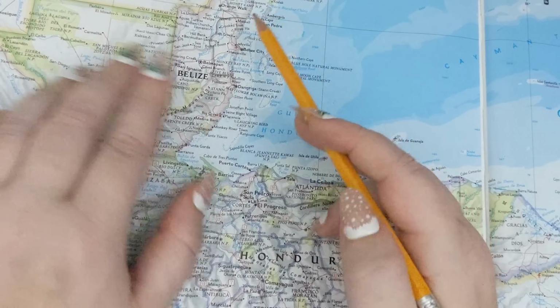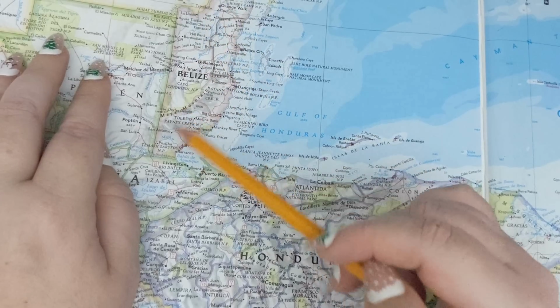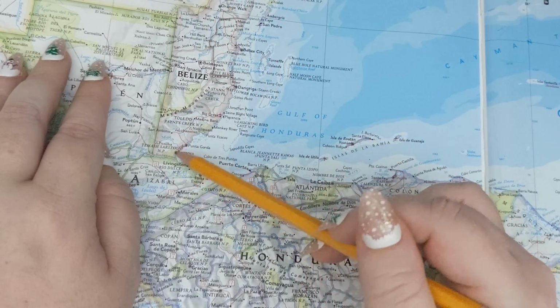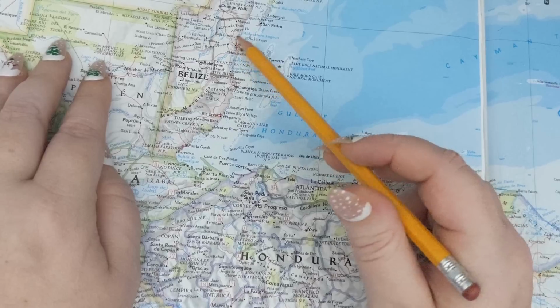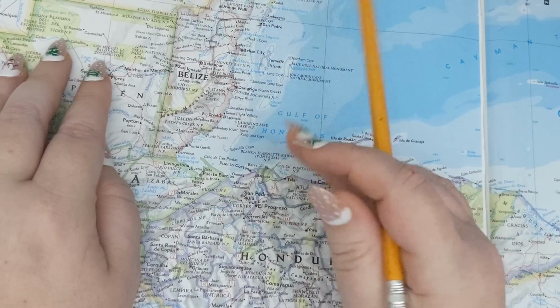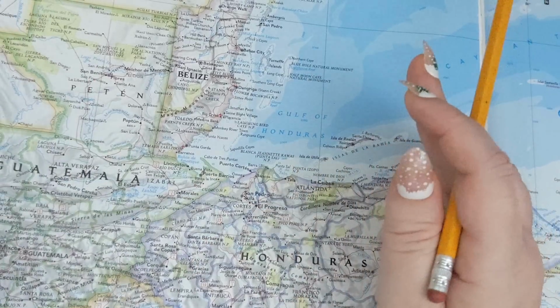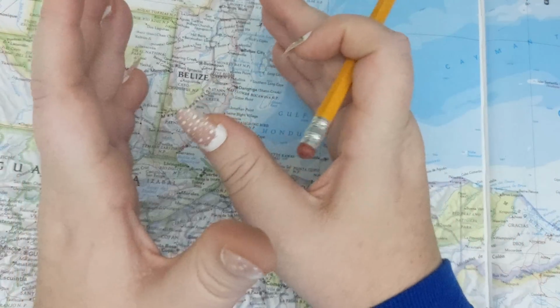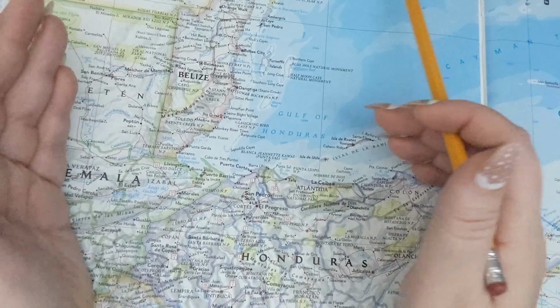One is that English is the widest spoken language here, and we'll talk about why that is in its history. And also because Belize pretty much has everything that the other countries of Central America have, but all just compacted into one tiny country here.